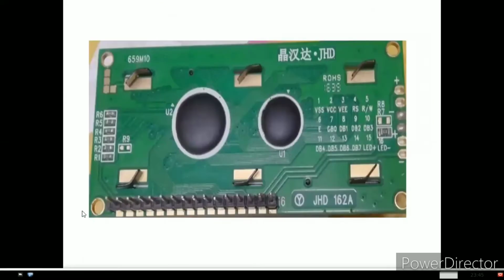Now this is the back side of our LCD module. It is also clearly mentioned there, the total 16 pins numbering you can observe here. Pin number 1 to pin number 16, the pin numbers are available here.